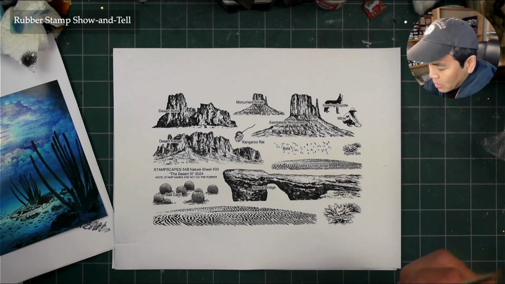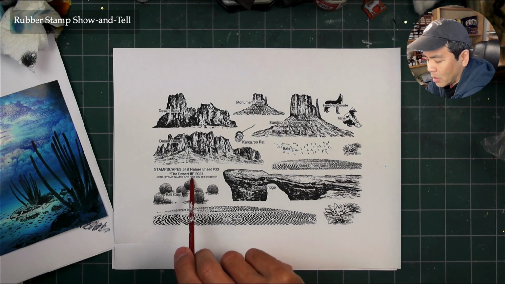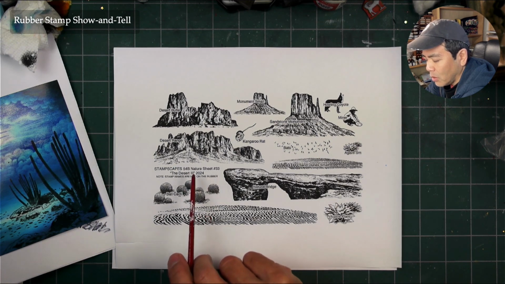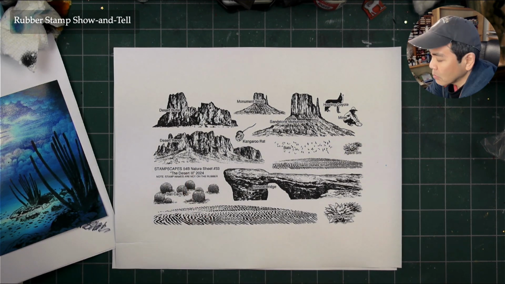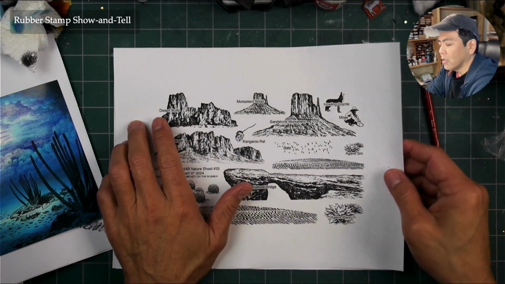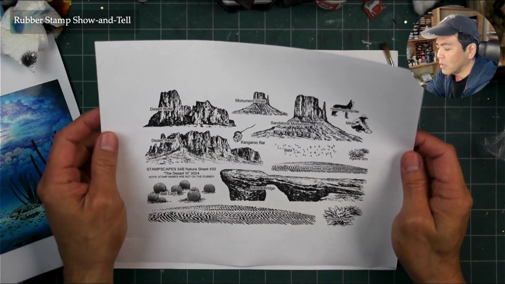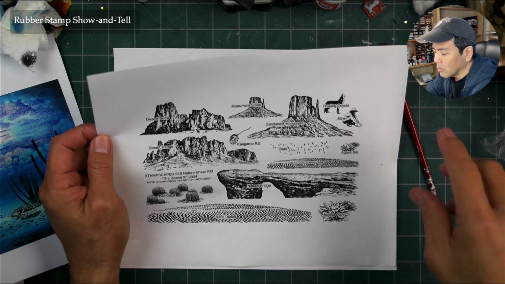Okay, desert sheet number 3. This is nature sheet number 33, code number 54, B as in boy. This is my latest entry into my desert, whatever biome environment here.